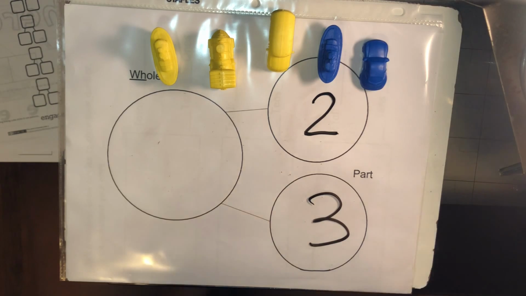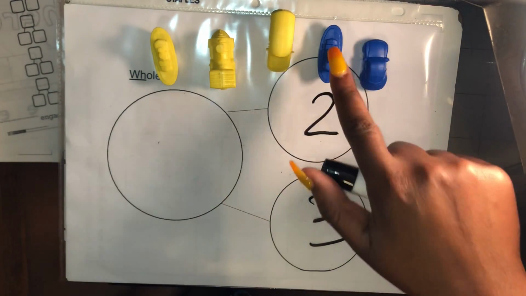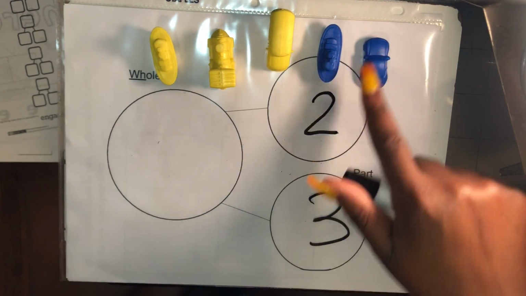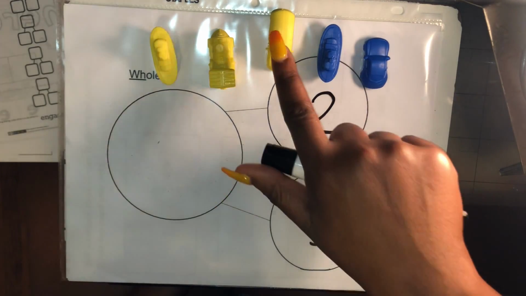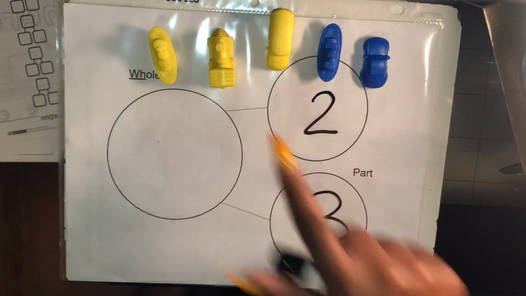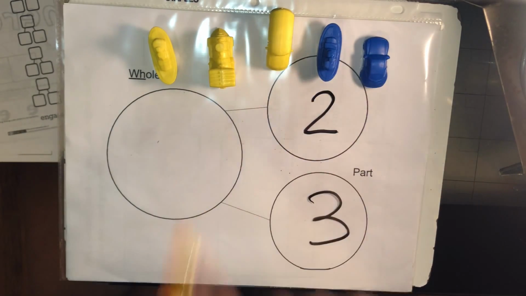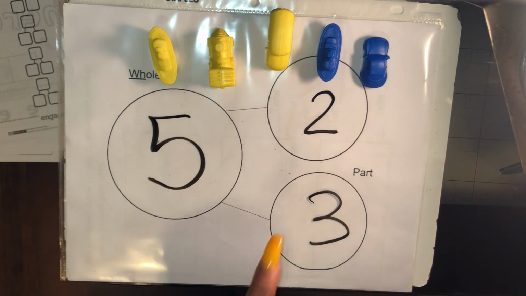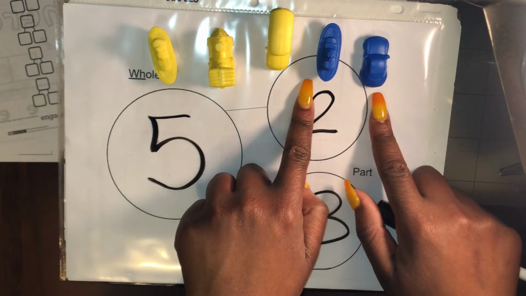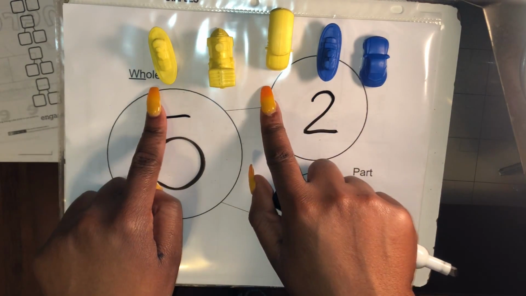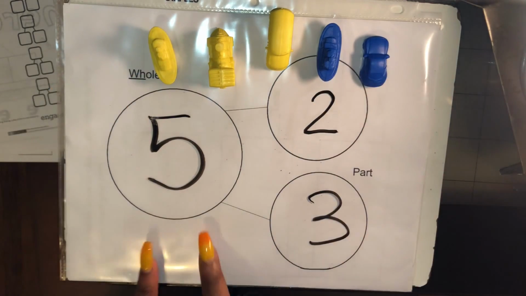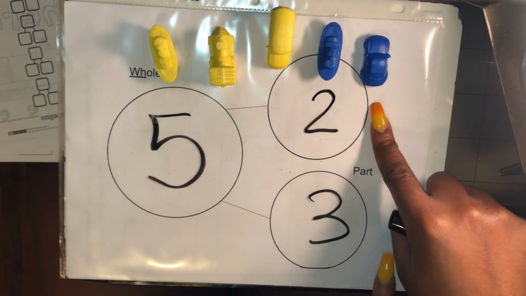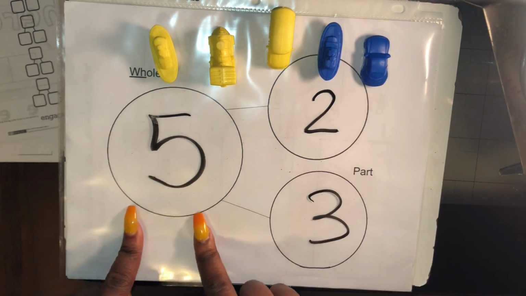Oh, great. Okay, so let's check it. 1, 2, the 2 blue objects I have. 3, 4, 5, the 3 yellow objects I have. 2 plus 3 equals 5. So I know that if I have 2 objects that are blue and 3 objects that are yellow and I put them together, that equals 5 because my 2 parts equal my whole.